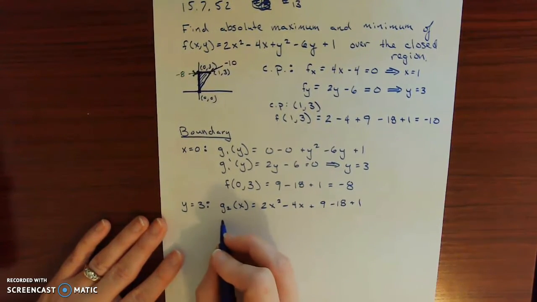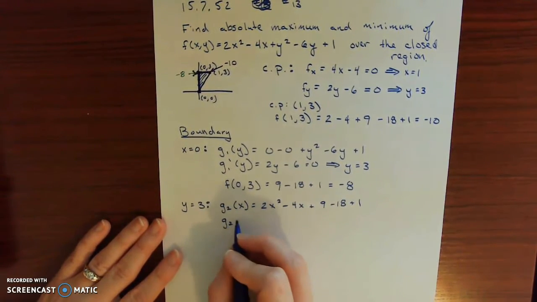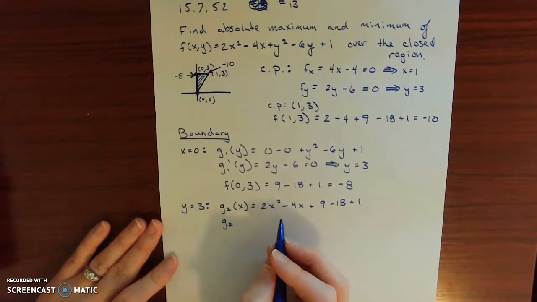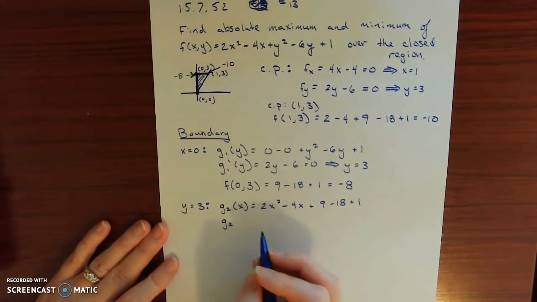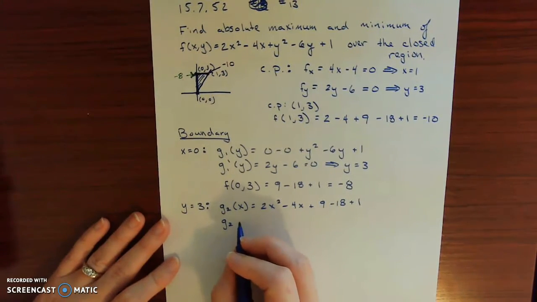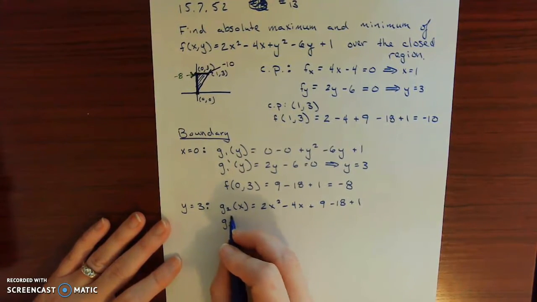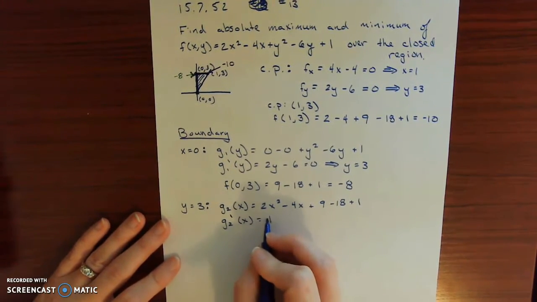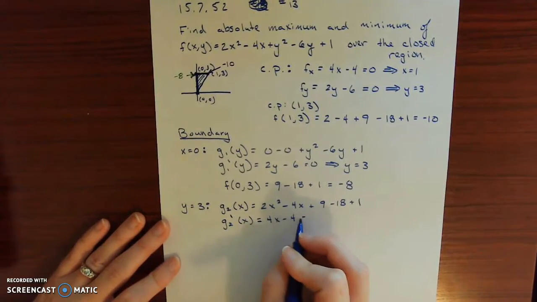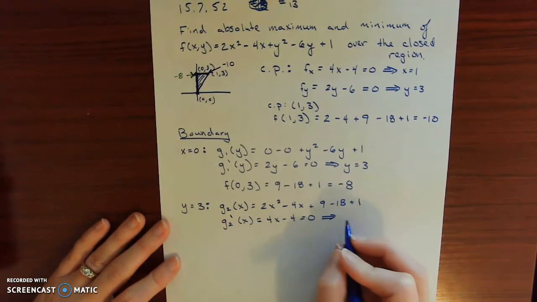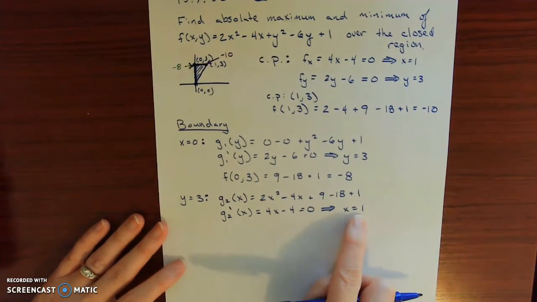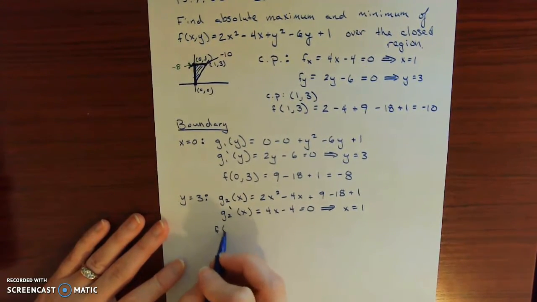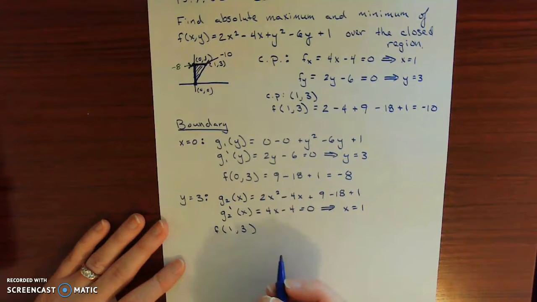Okay. All right, so looking at the derivative of that, the only possibilities for an extreme value, a maximum or minimum, would be at the critical values on this line segment, or the endpoints. Okay, so my derivative is 4x minus 4, and if I set that equal to 0, I get x equals 1. So remember, y equals 3, x equals 1. So I'm looking at f of 1, 3.